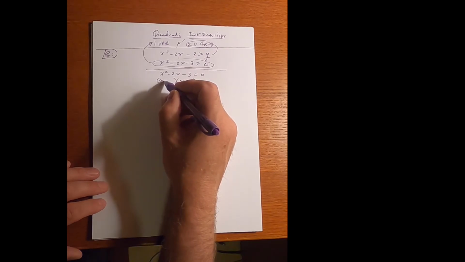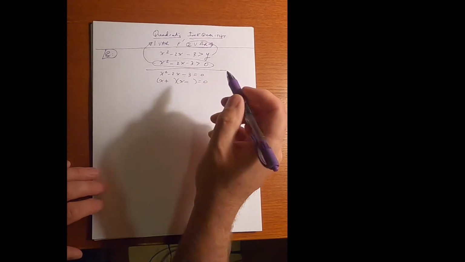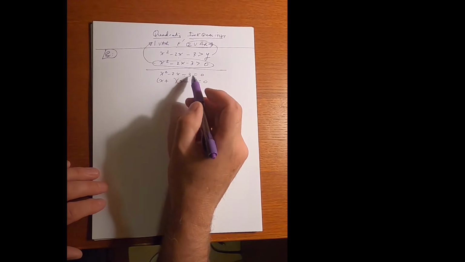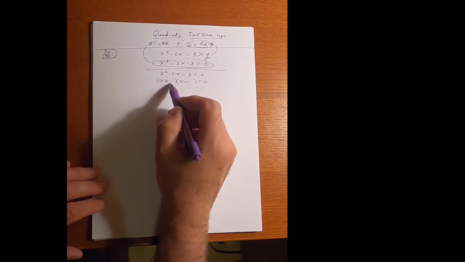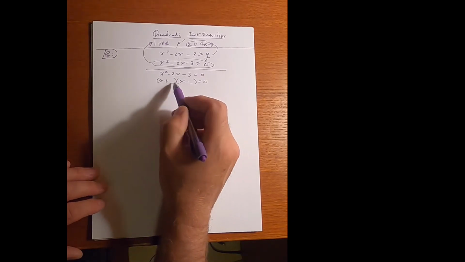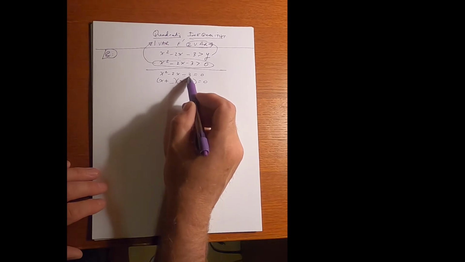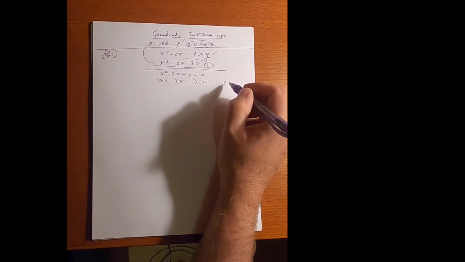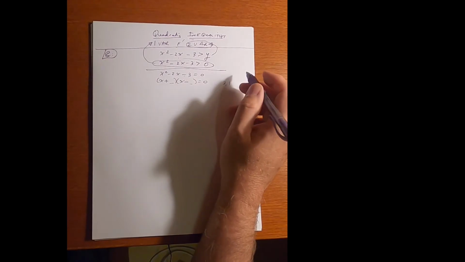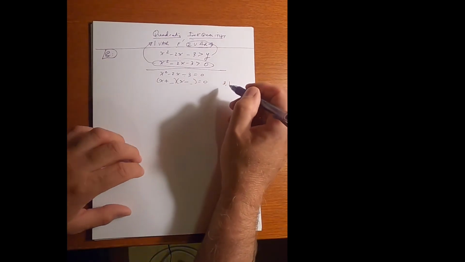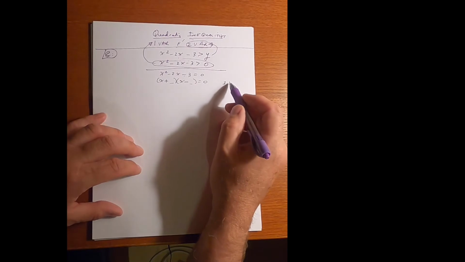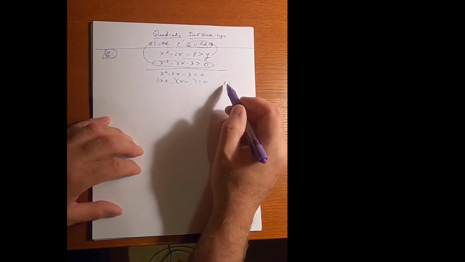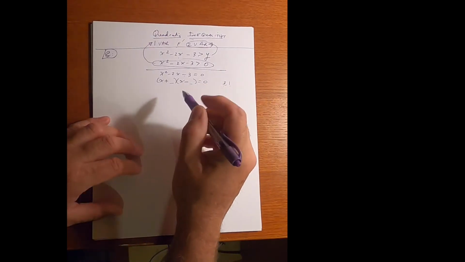So I'm going to put a plus here and a minus here. And when you multiply these two, you get 3. So what are the factors of 3? 3 and 1. I'm looking for whole numbers here. You could have all kinds of crazy numbers, but this is a simple example, so it's going to give you whole numbers.